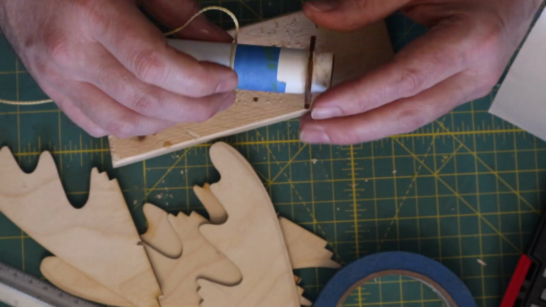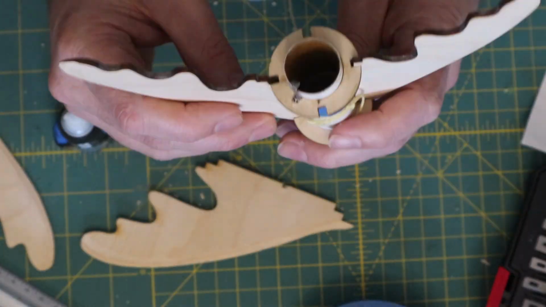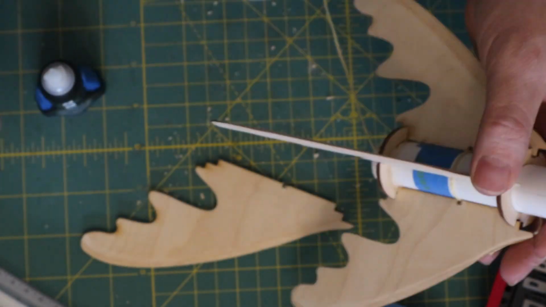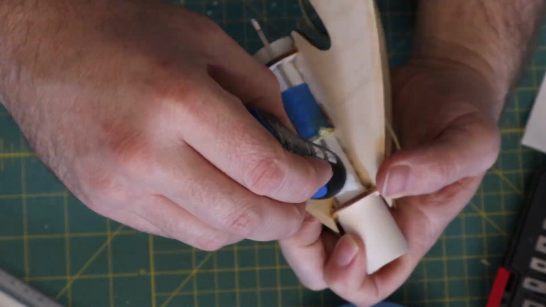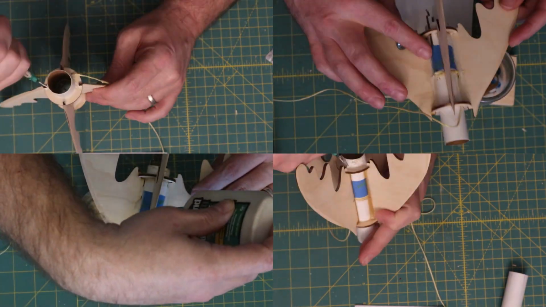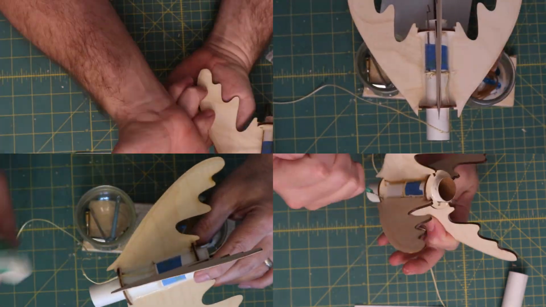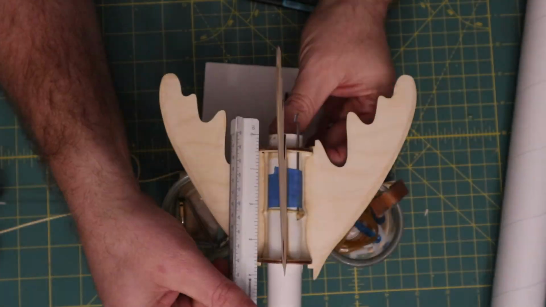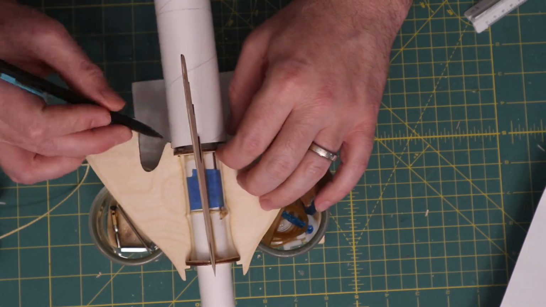to get the fins. We're going to go ahead and use CA glue to tack the fins in place. And then we'll come back and do everybody's favorite part of a build video, glue fillet montage. All right, now we're going to come back and we're going to measure and cut the main body tube so that we can mount the fin can.